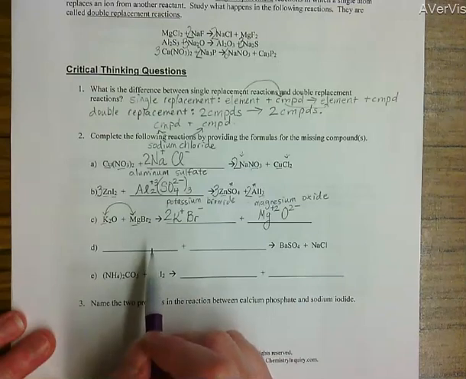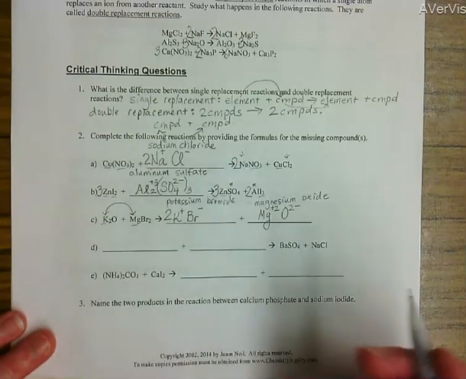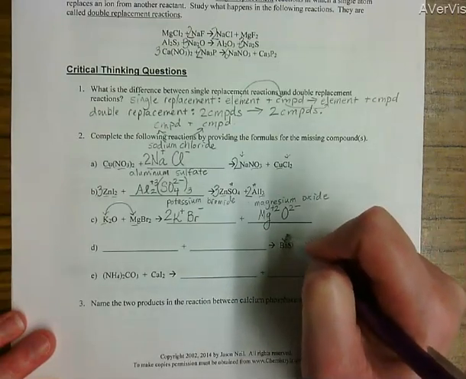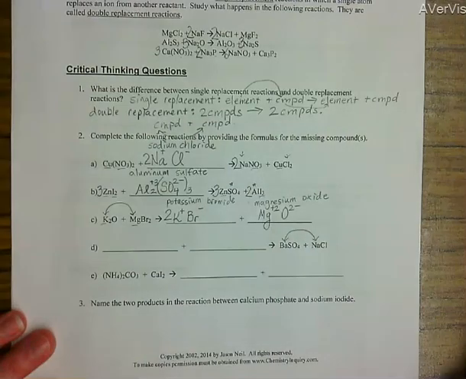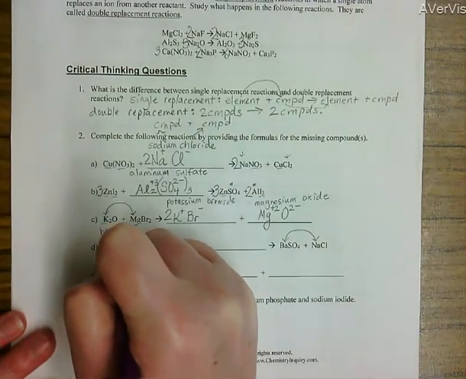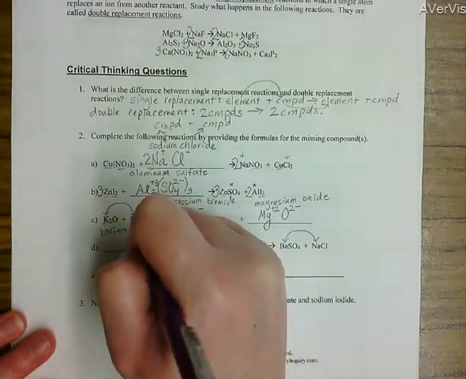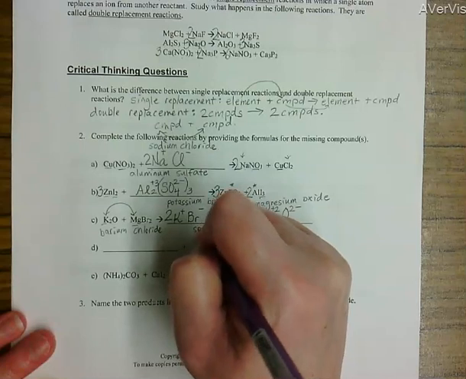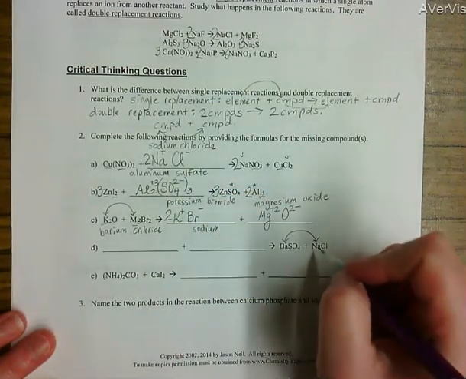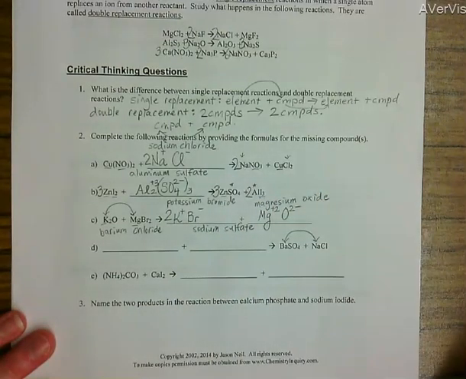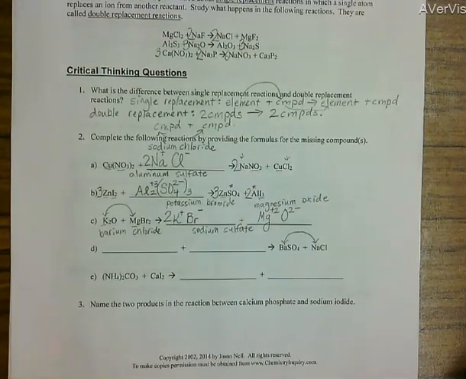The next one, it looks like maybe that would be hard, but it's still the same thing. How this happened was these positively charged ions swap partners. So barium's partner was chloride, and sodium's partner was sulfate. So those are both ionic compounds because they contain metals.